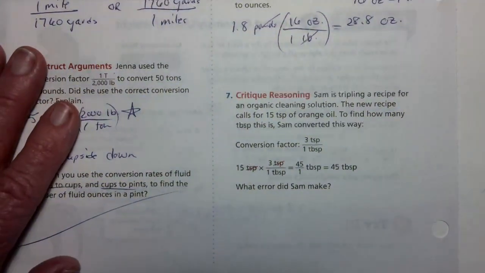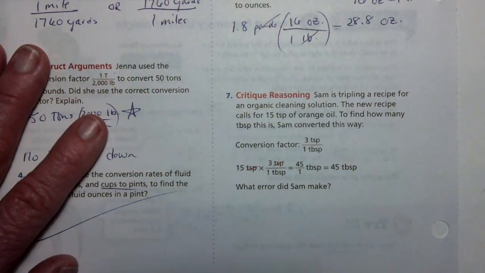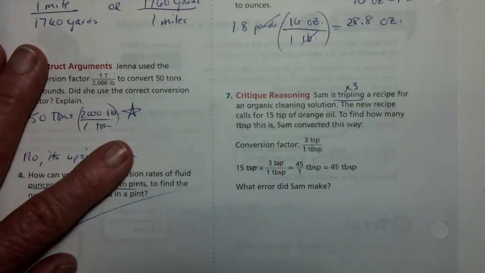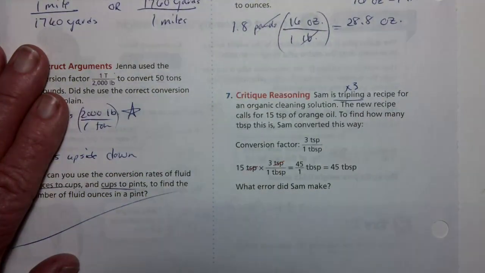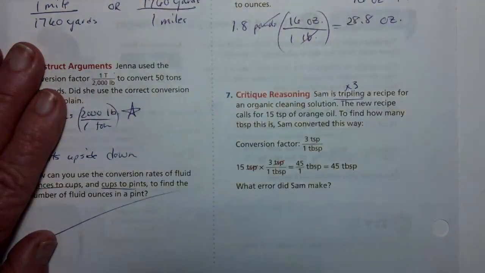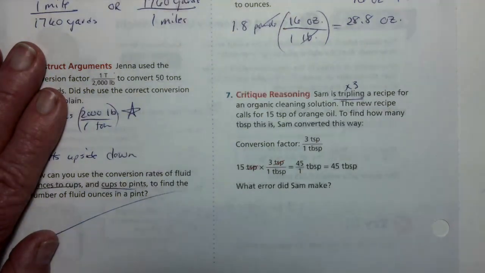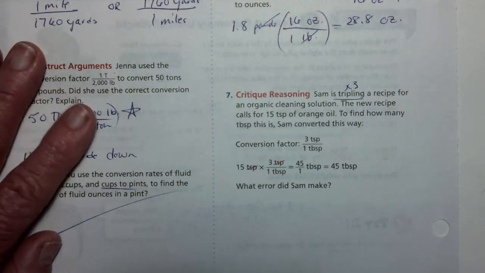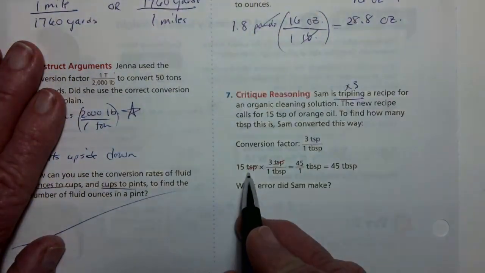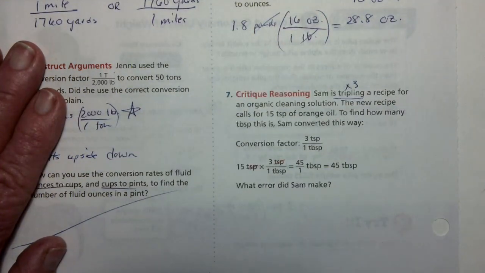All right, number 7. Sam is tripling, tripling means times 3, a recipe for an organic cleaning solution. The new recipe calls for 15 teaspoons of orange oil. To find how many tablespoons this is, Sam converted this way. So he took 15 teaspoons and he multiplied it times this right here.